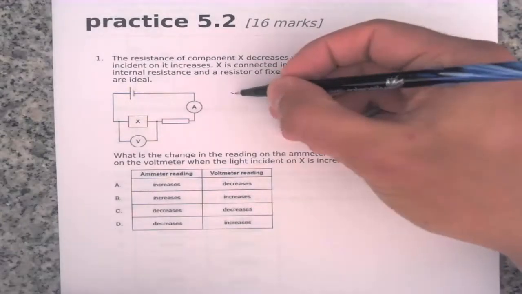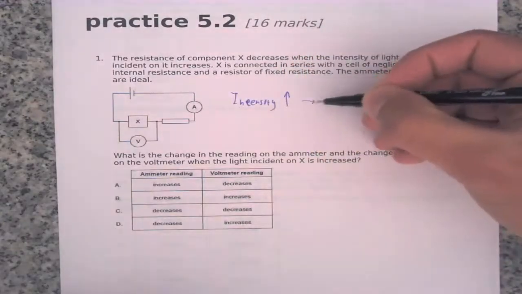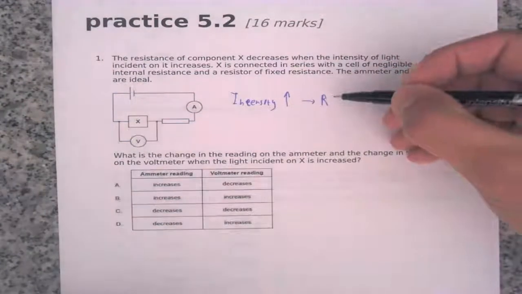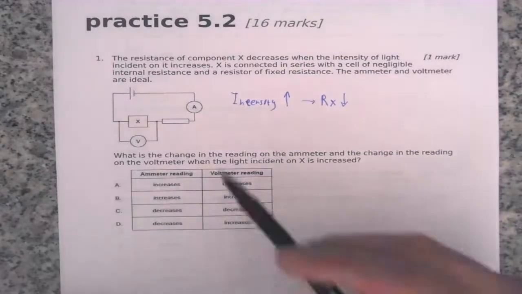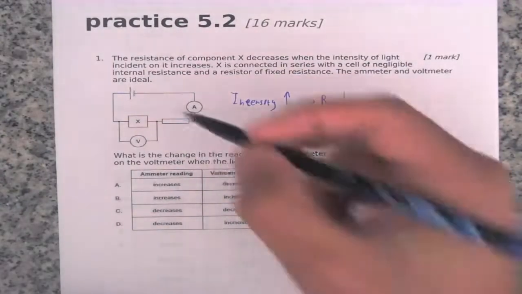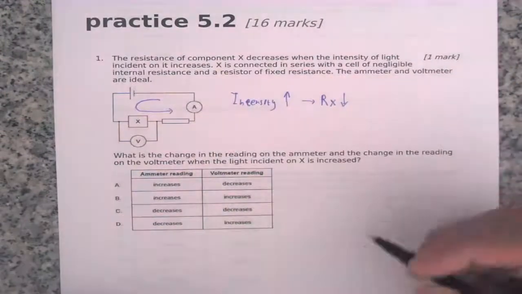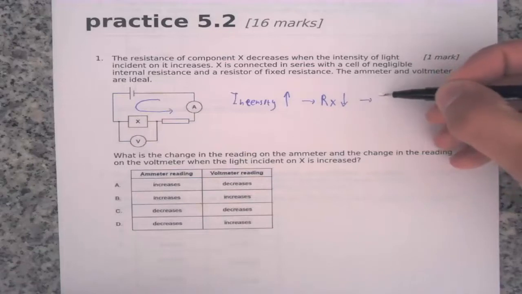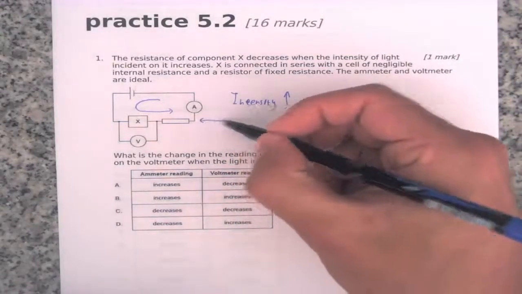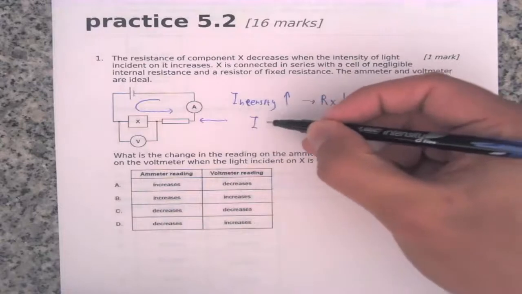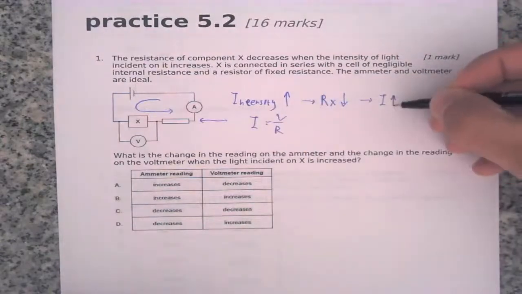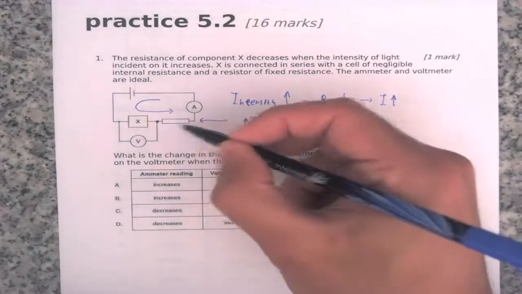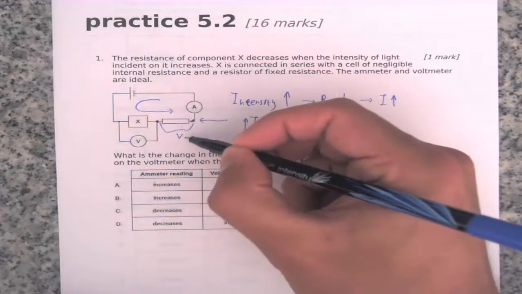So we know when the intensity is increasing, then the resistance of component X is going to decrease. Now from here, let's see what is happening in this resistor, because the current flows in this direction. So if the resistance in component X decreases, this is going to increase your current. Now in this resistor, if I use Ohm's law, I see that when my current increases, then my potential difference will increase. So the potential difference at this part is going to increase.